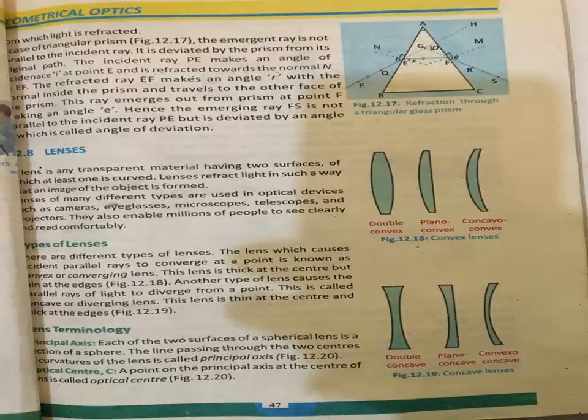The other name of the converging lens is convex lens. In a concave lens, the rays of light passing through the lens diverge and do not meet at a point. The other name of the concave lens is diverging lens.